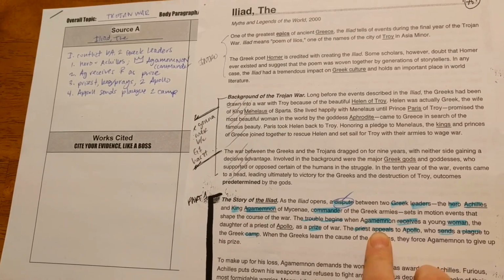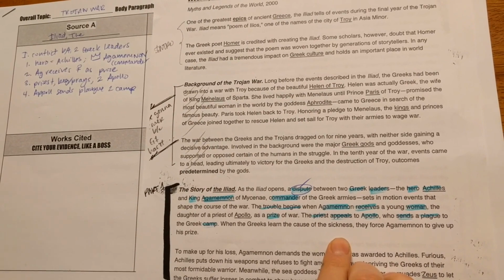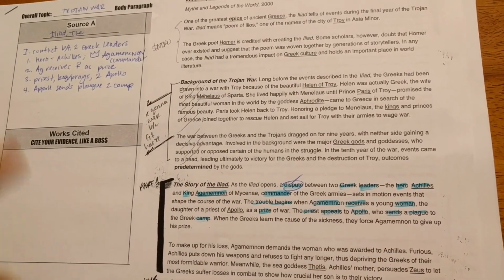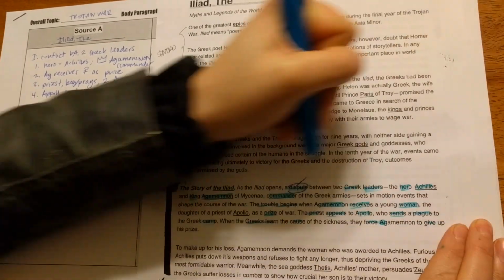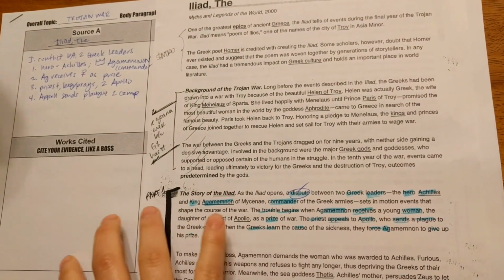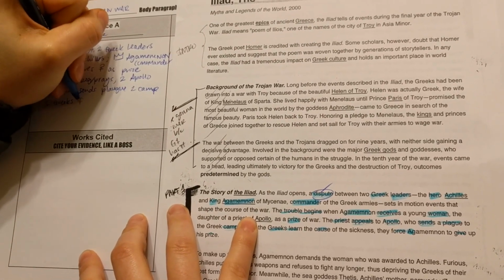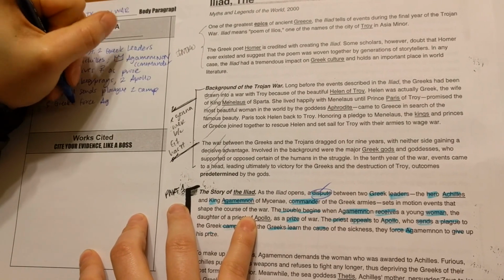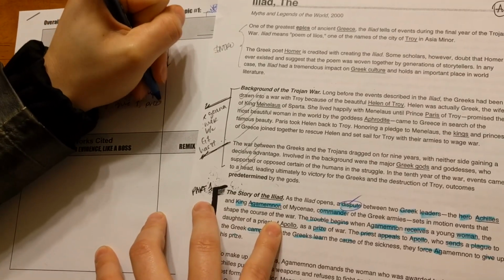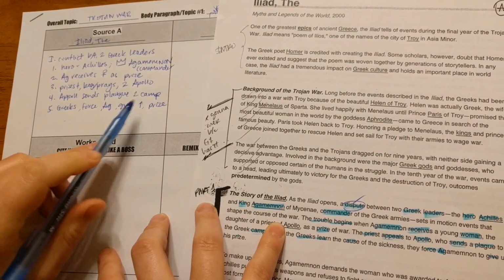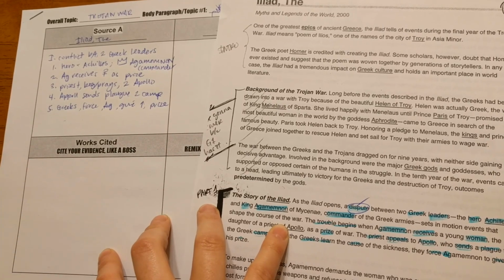Okay. And then my last sentence for this paragraph, when Greeks learn the cause of the sickness, they force Agamemnon to give up his prize. So let's see. Greeks learn cause, force Ag to give up prize. Okay, so let's count them out. 1, 2, 3, 4, and I've got 2 symbols, an abbreviation, so easy peasy lemon squeezy.